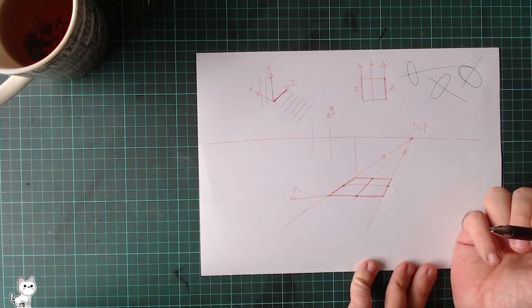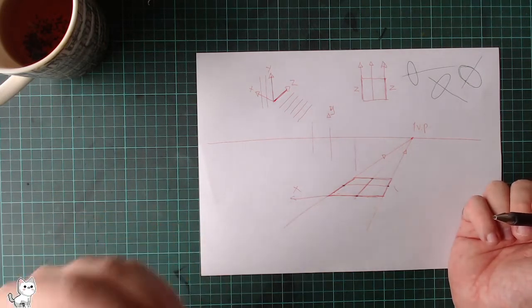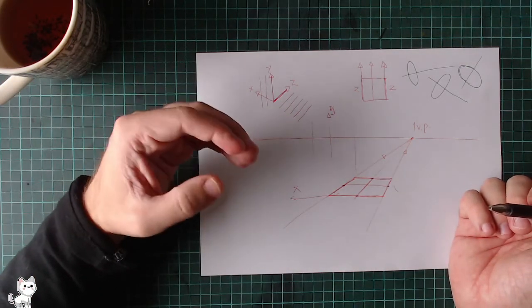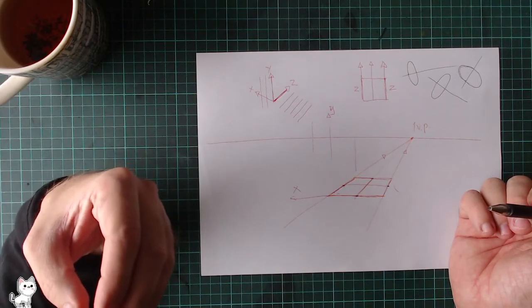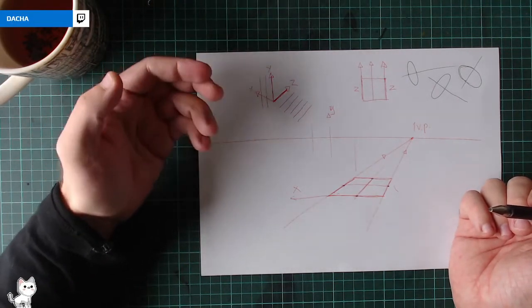So here, the minor axis in a 3D space, let's say it represents the axle of a wheel.